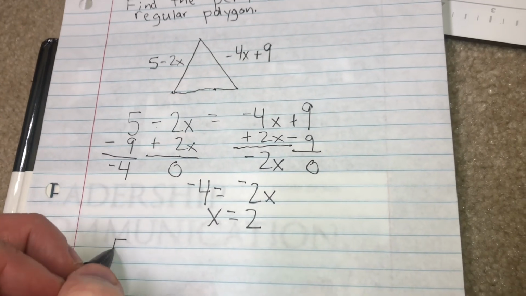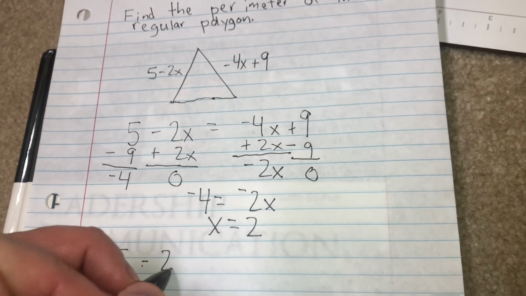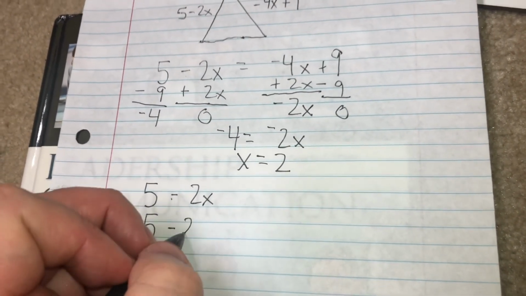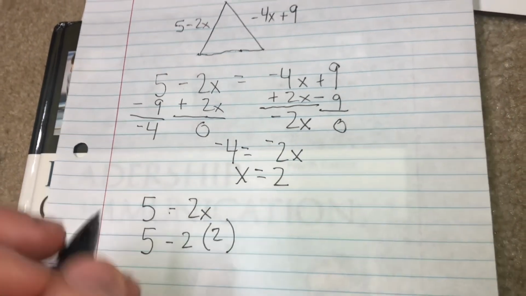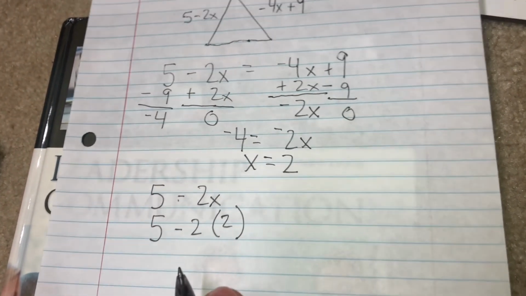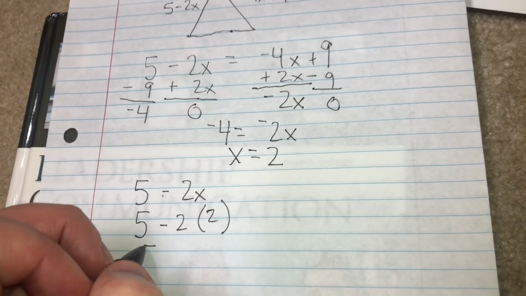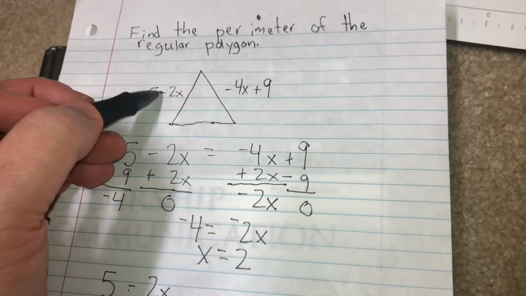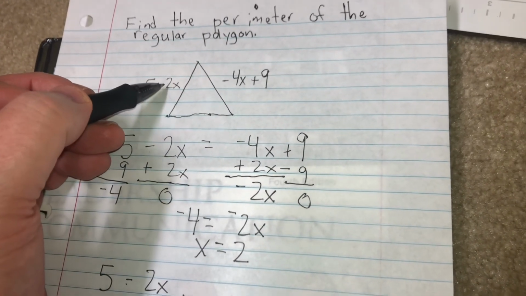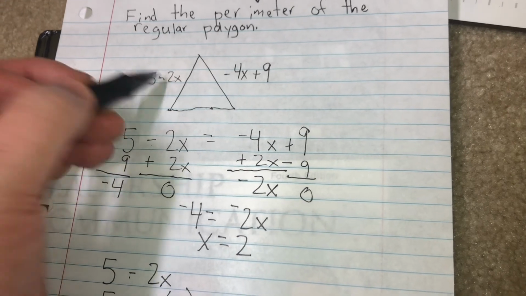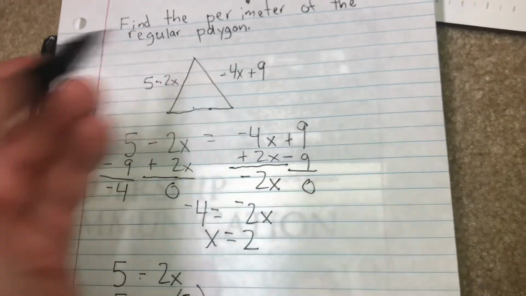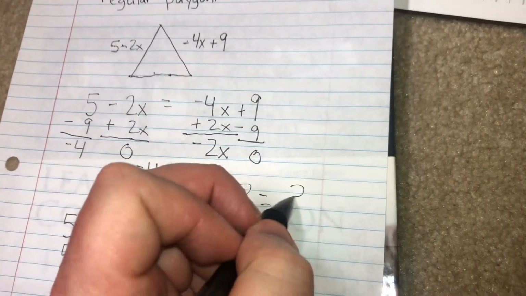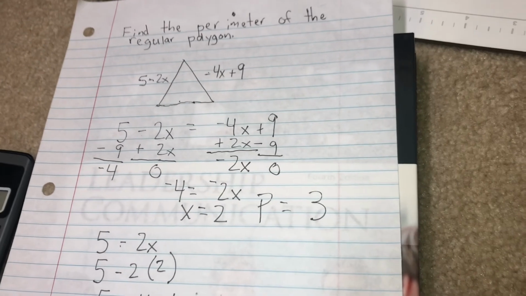Let's do 5 minus 2x, but x equals 2, so 5 minus 2 times 2, because a number right next to a variable is multiplication. Well, I know that 2 times 2 is 4. 5 minus 4 equals 1. So that means that this side length is 1. Well, they're all the same. So if this is 1, this is 1, and that is 1, which means the perimeter, which I will just use P for, is 3, whatever dimension they were using.